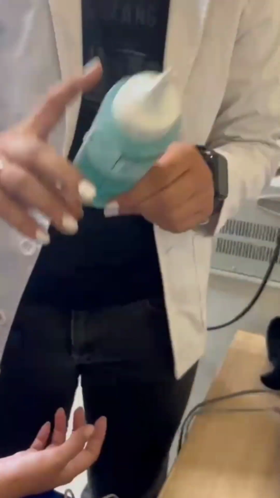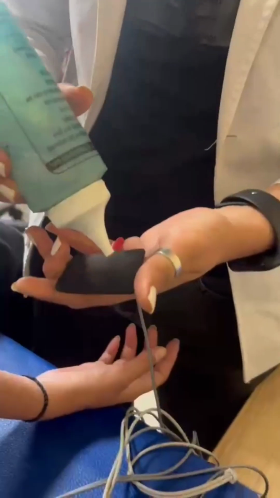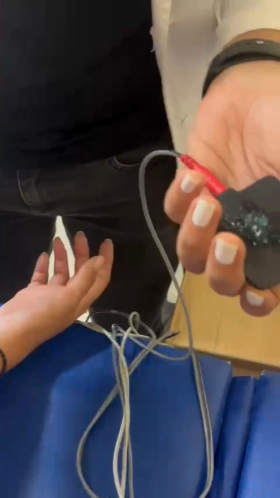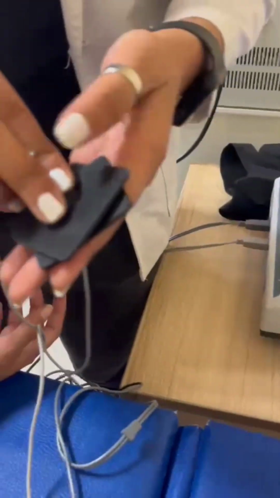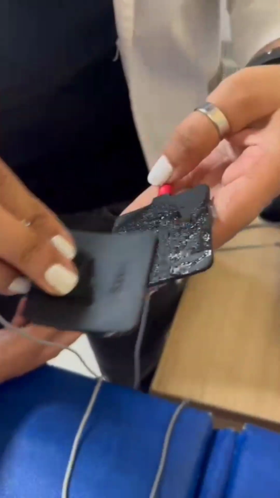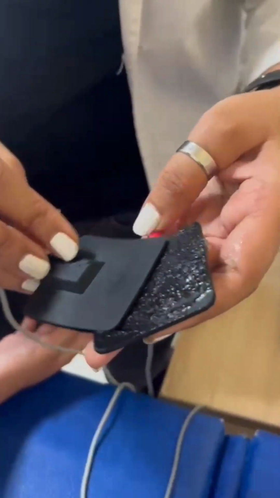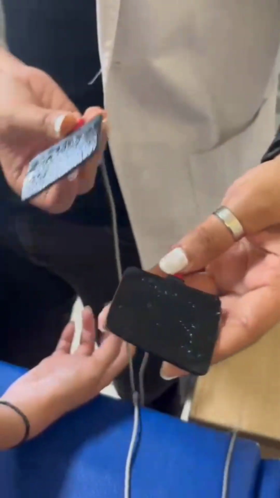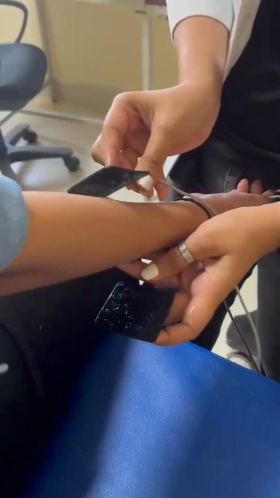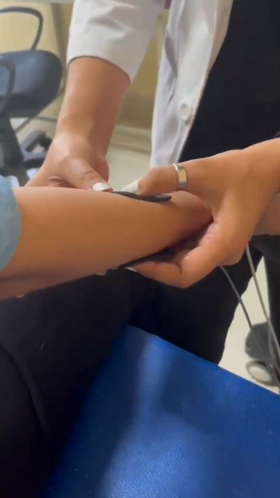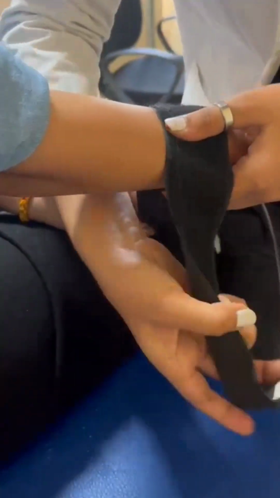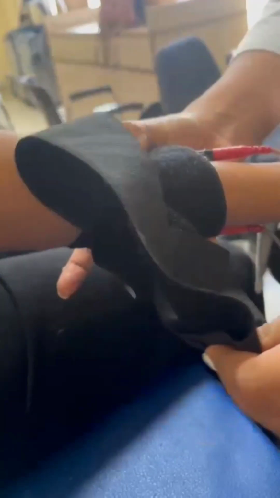And here we can use the aquasonic gel to place over the electrode pads and spread it all around. And place them on the trigger point, or as we can say, the point with higher intensity of pain. Fix the electrodes with the help of a band.